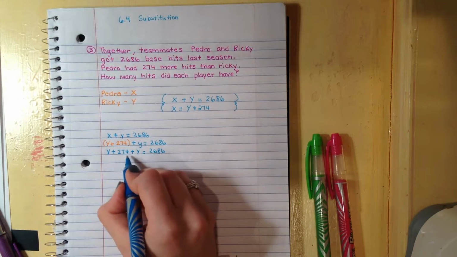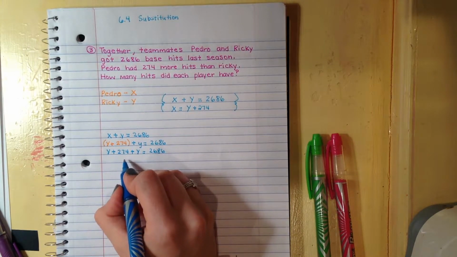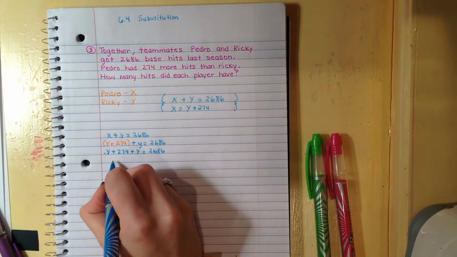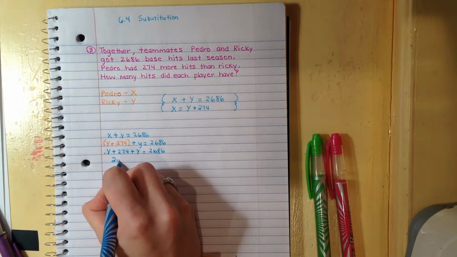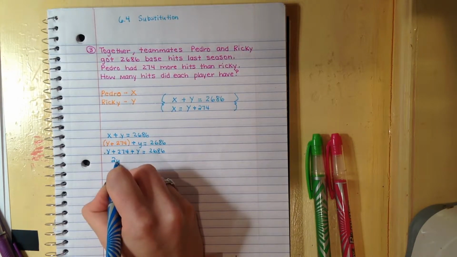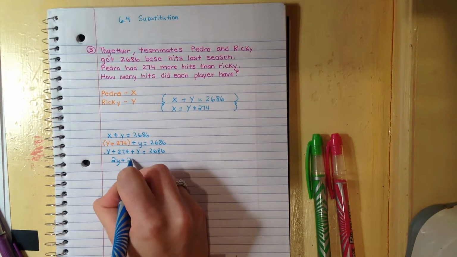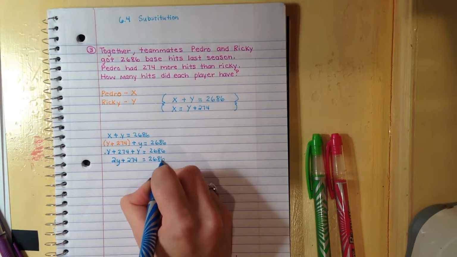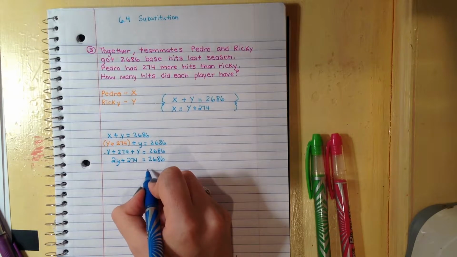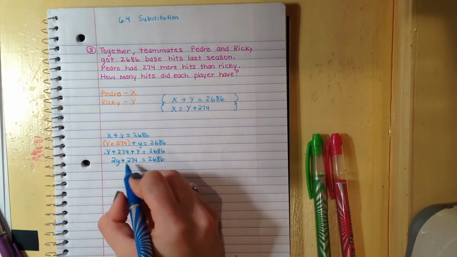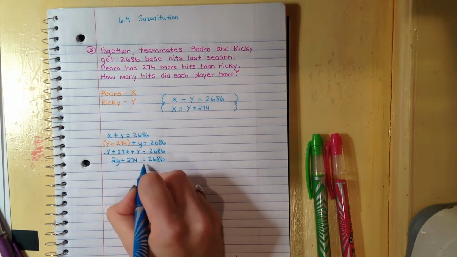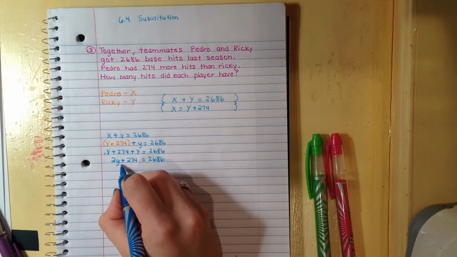Now my second step in solving an equation is to combine like terms. That means on one side of the equal sign, you combine any like terms. I have two y's, so 1y plus 1y equals 2y. Combine those two y's together. Plus 274 equals 2,686. My third rule states that my variables are on my left. I look and find my variable in this equation, which is y. My y is on the left side of my equal sign.